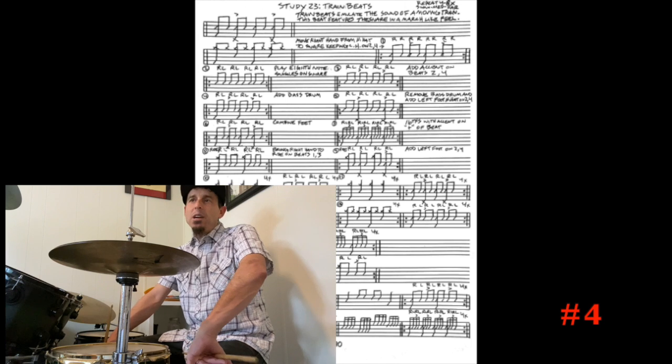Okay, for number 4, now we're going to do that same concept. We have our singles with our hands doing 8th notes, accenting beat 2 and 4. And then our bass drum will now play on 1 and 3, starting to pop that beat out.